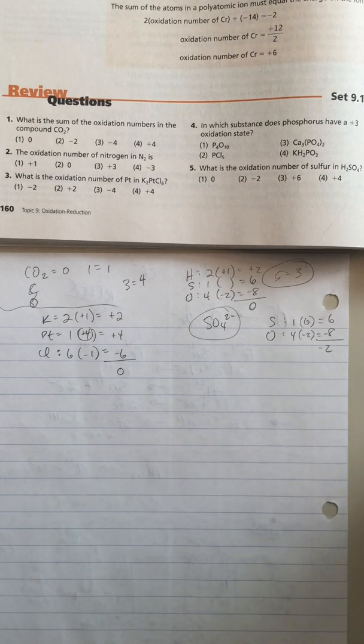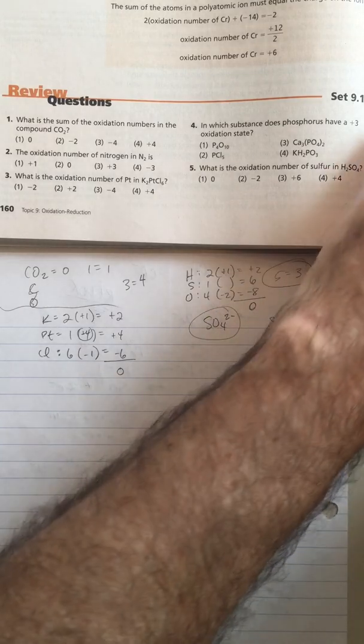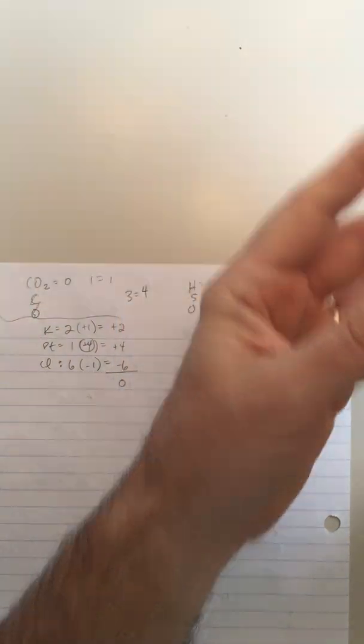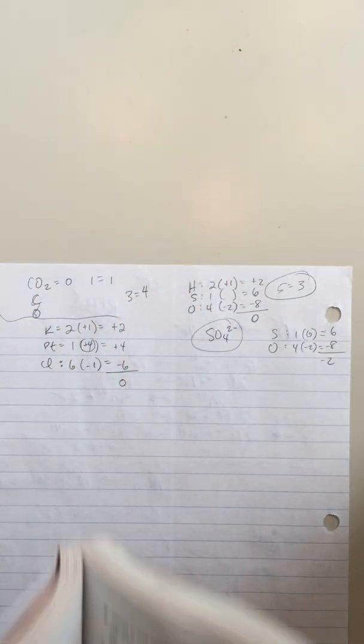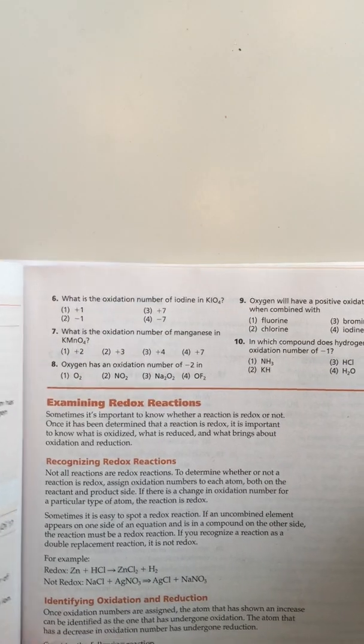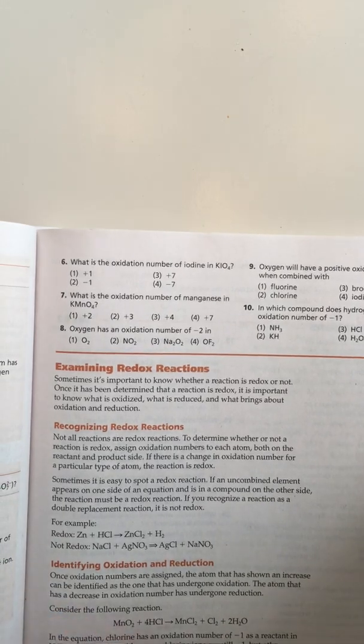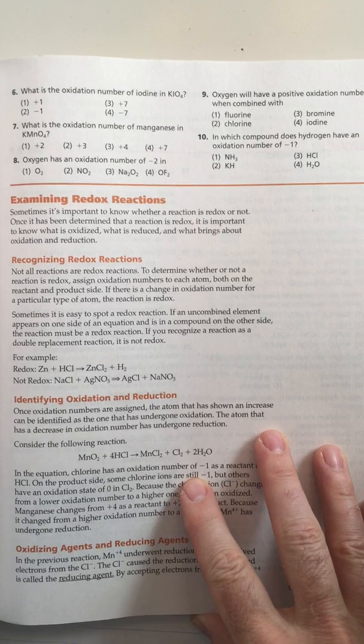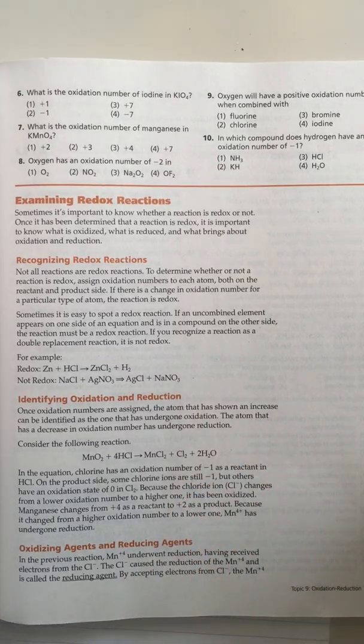All right, we've got to move this around to get number 7. This is going to be a little awkward, so bear with me. That wasn't too bad. All right, 7.